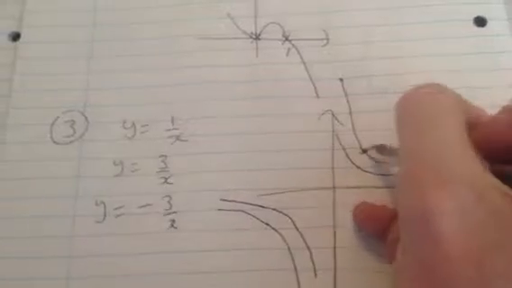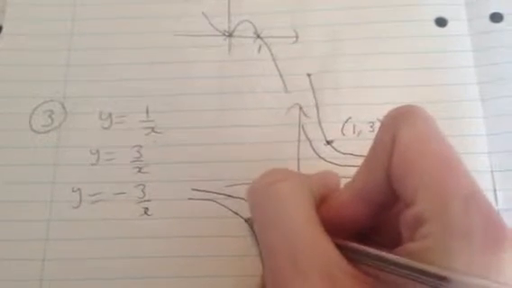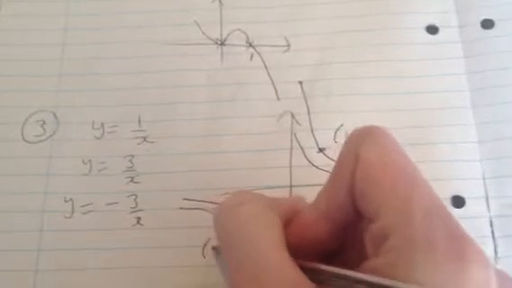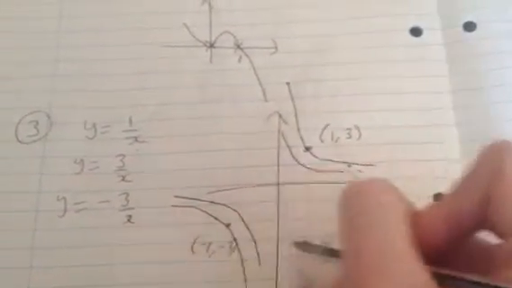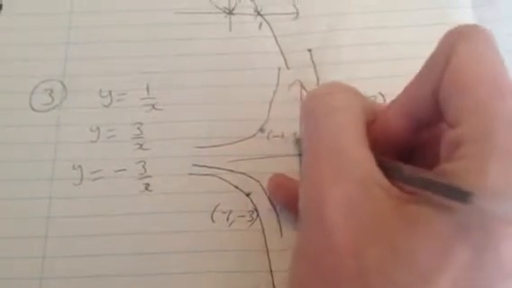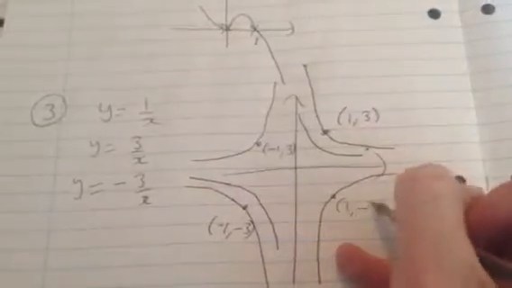So you might want to label points on that one, guys. You've got 1, 3, and minus 1, minus 3. And y equals minus 3 over x, you just flip it upside down. So you've got minus 1, 3 here, and 1, minus 3. So it's a reflection in the x-axis.